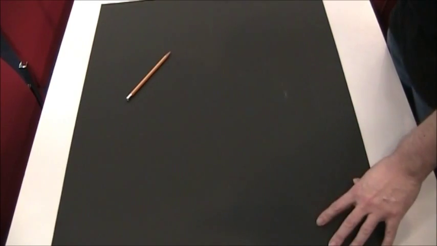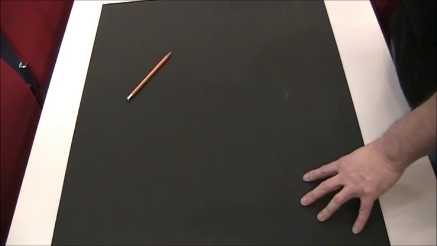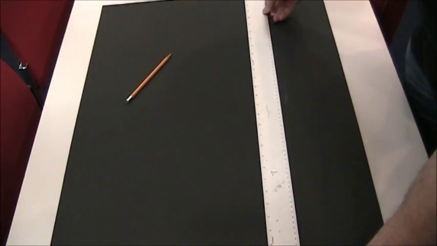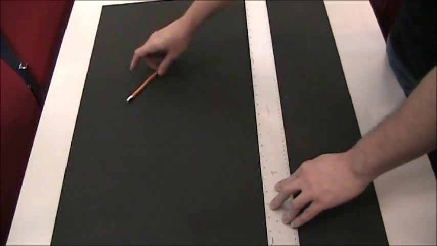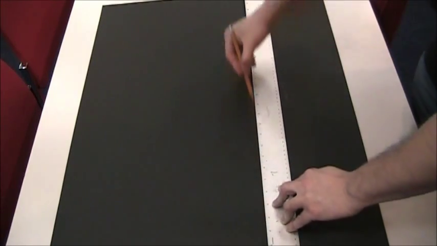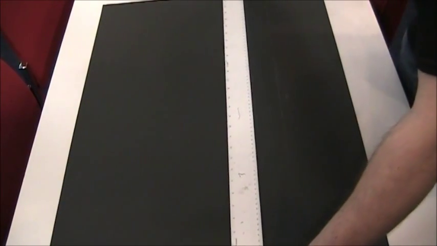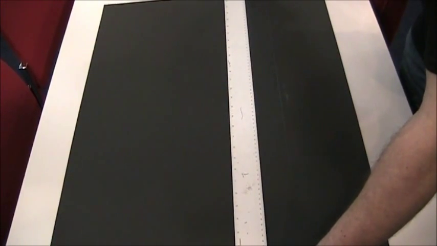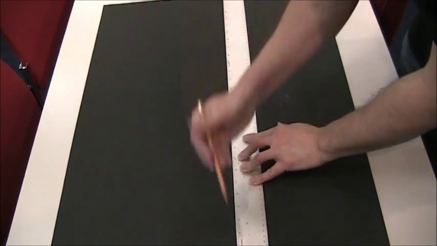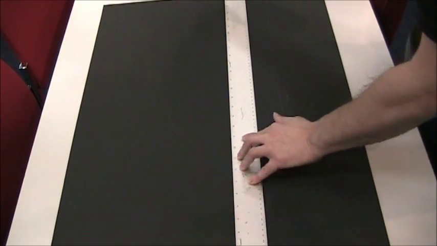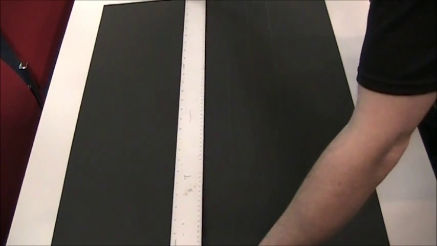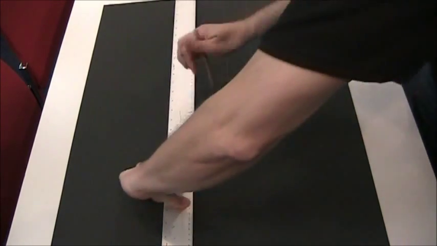You could use cardboard, but I like to just use poster board. It's real easy. So what I'll do is I'll just put my yardstick down, and I'm going to measure just across the poster board. And I'm going to do it twice because I want the road to be big. I'm just using my T-square. So now I'm going to do the other part of the road.